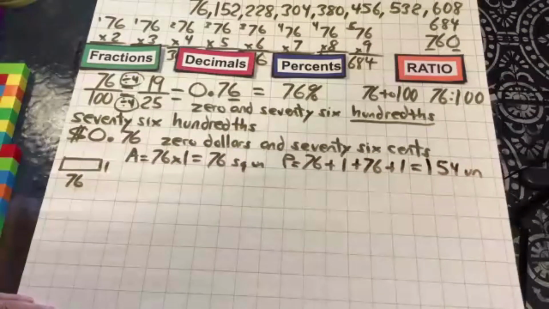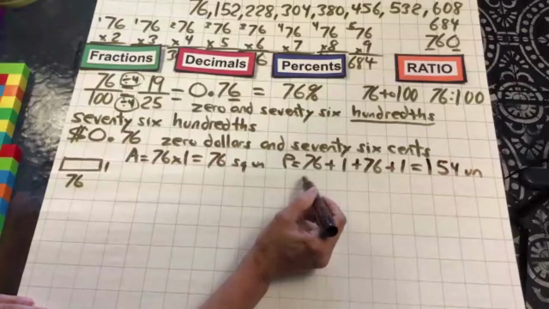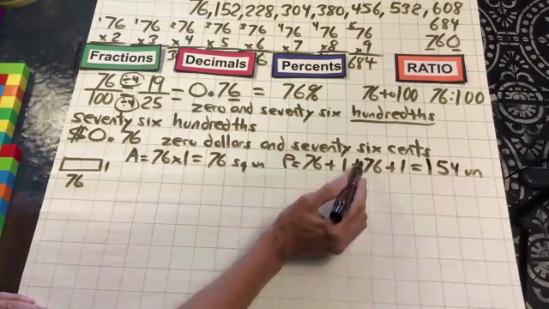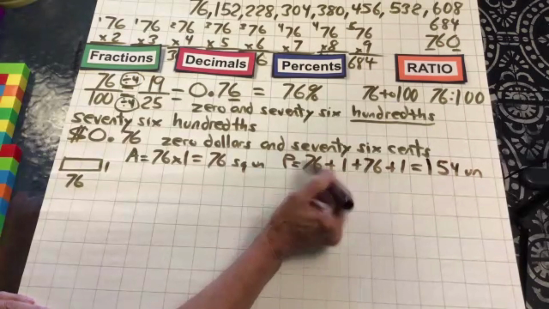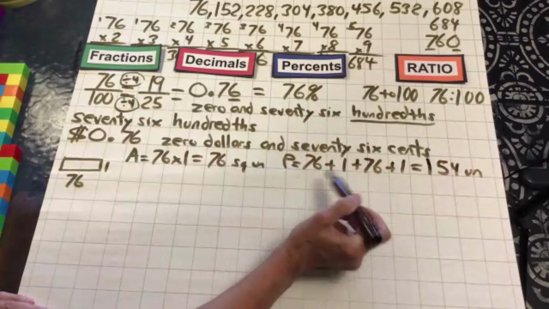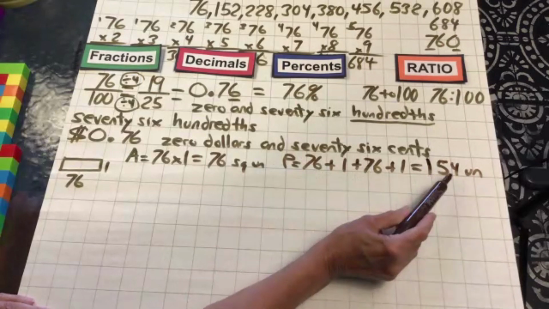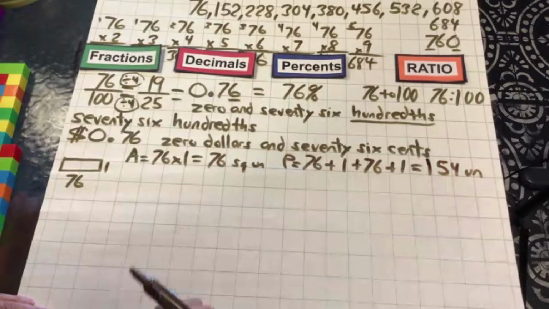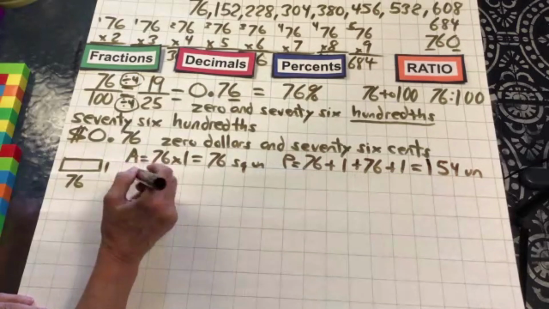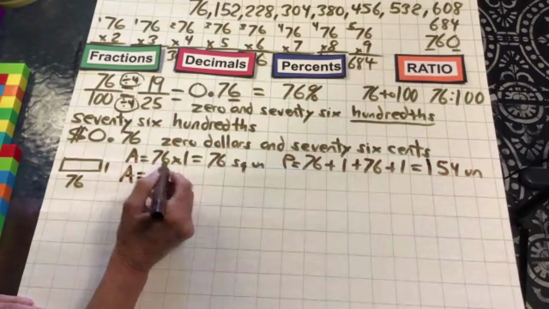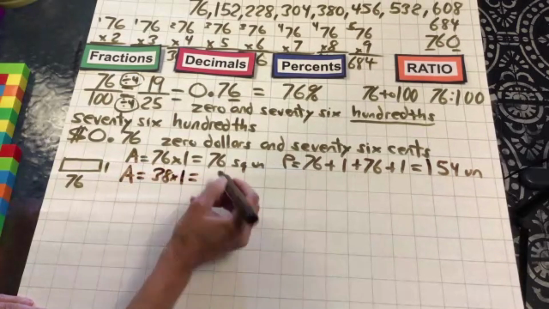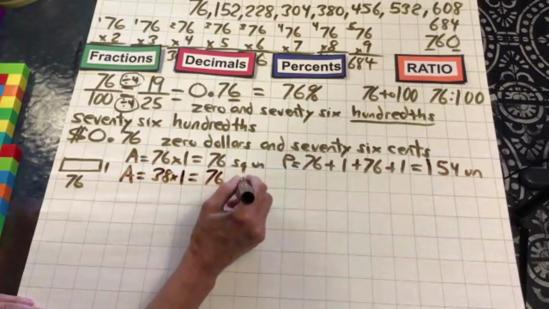So if I had a yard that was 76 feet wide by 1 foot deep, and it was a rectangle, I would need 154 feet of fence. All right, let's go on to the next one. So we're just going to do one of each. So the next one is 38 by 1, which equals 76 square units.